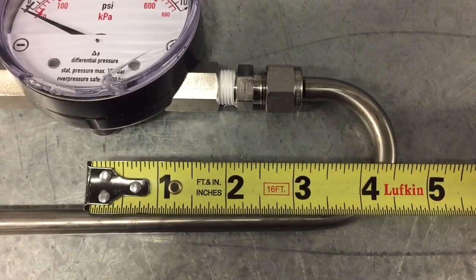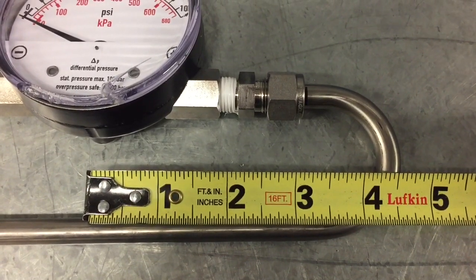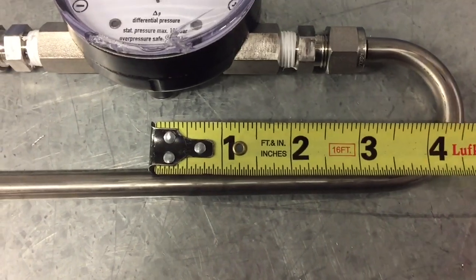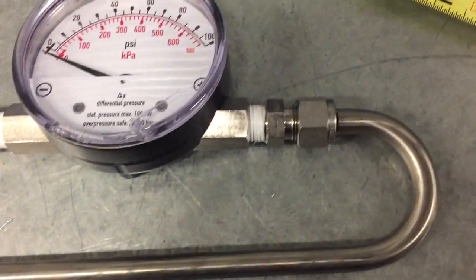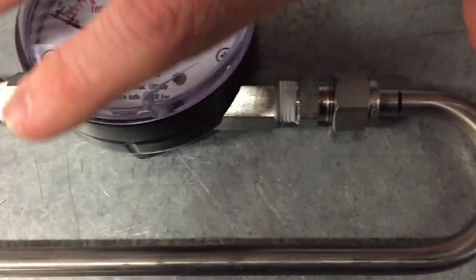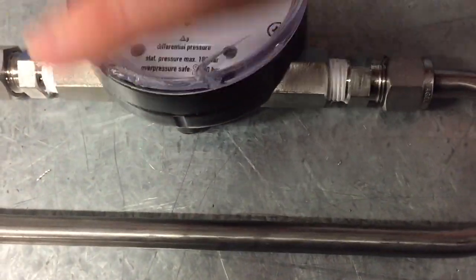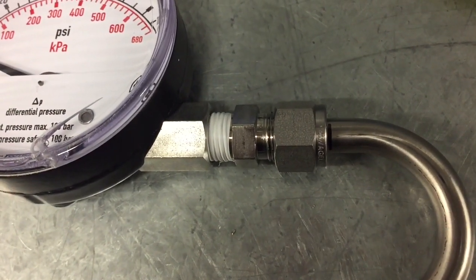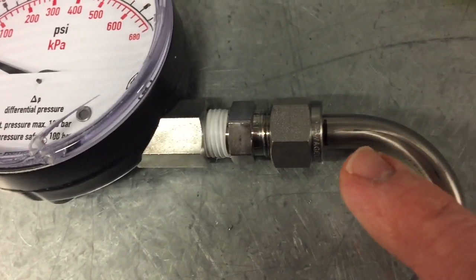So with our piece of tubing with a 180 degree bend in it, I've placed it in the fitting. I want to make sure that it's all the way in the fitting. What I've done here is I've marked it just to indicate the bottom, that it's bottomed out, and you can see now that I have it all the way in there.